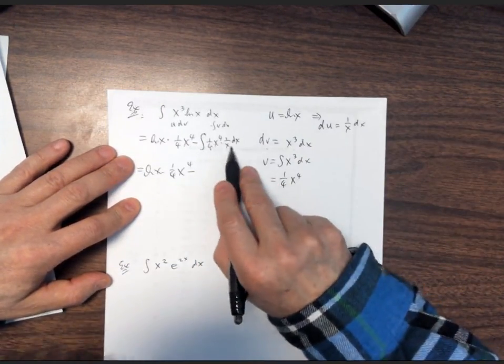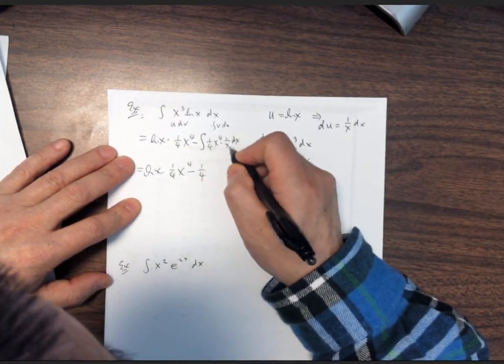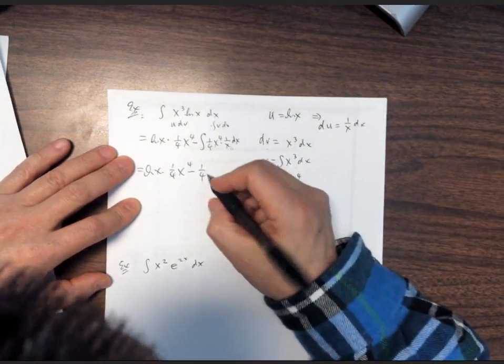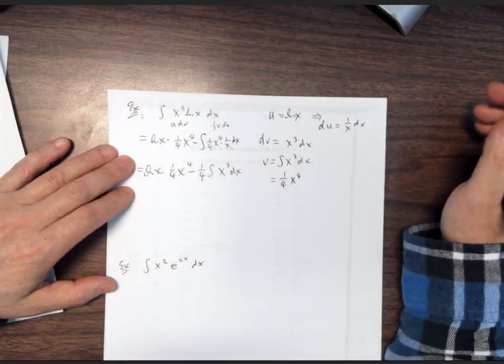Now you need to combine first. The 1/4 you always pull out. The power here and this 1/x you simplify algebraically as well. Third power, very easy to integrate.